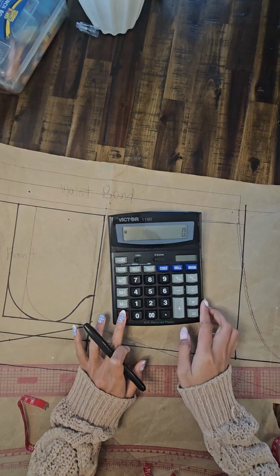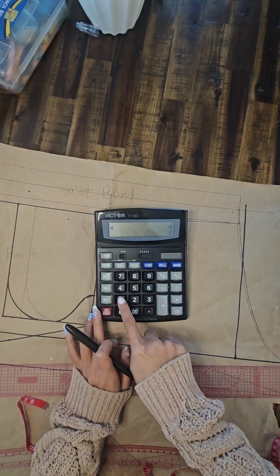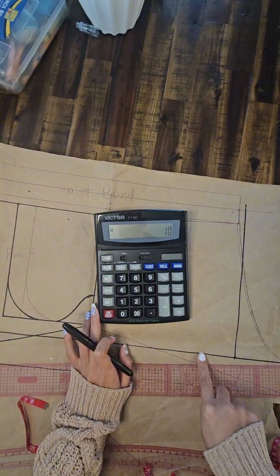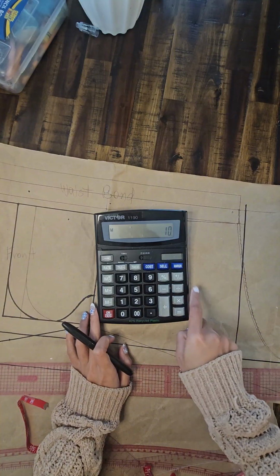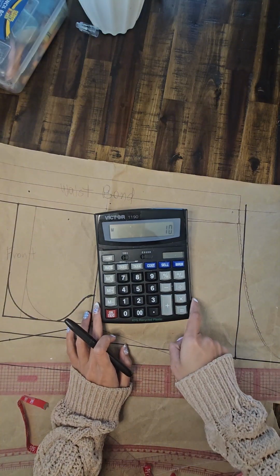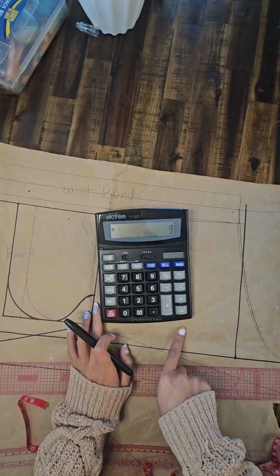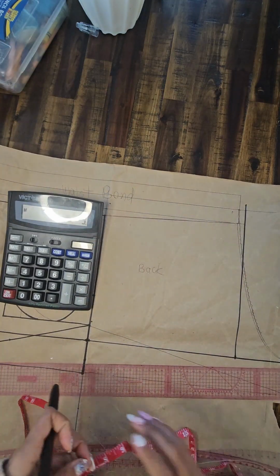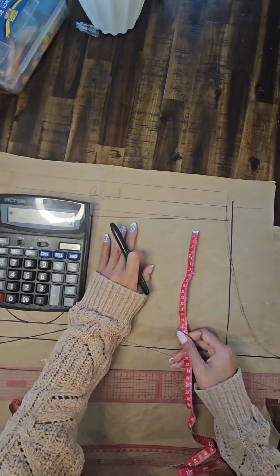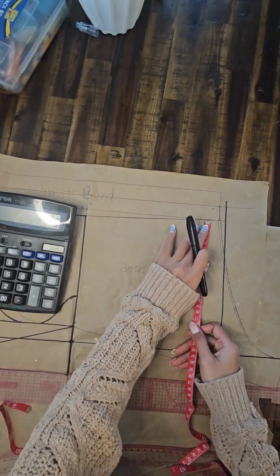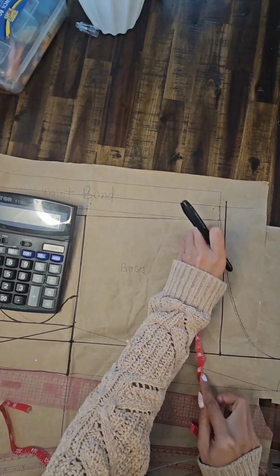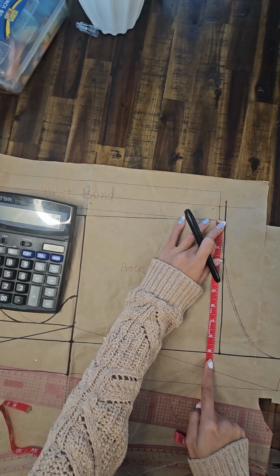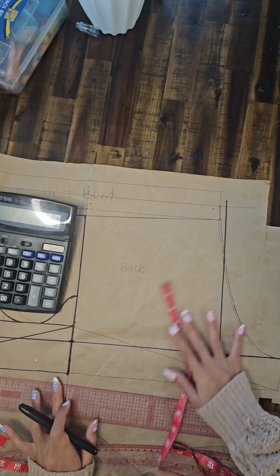Example, mine was 10 from waist to my crotch, and I did my nose 1 inch, so it's giving me 9. So here it's giving me 9 inch.